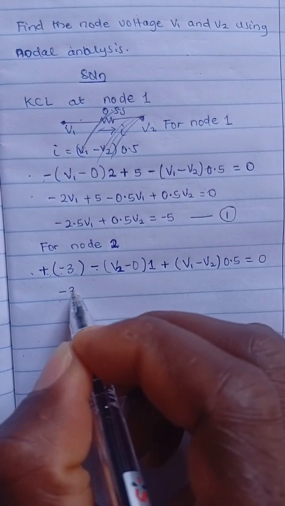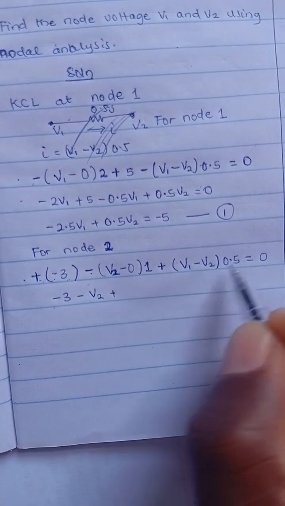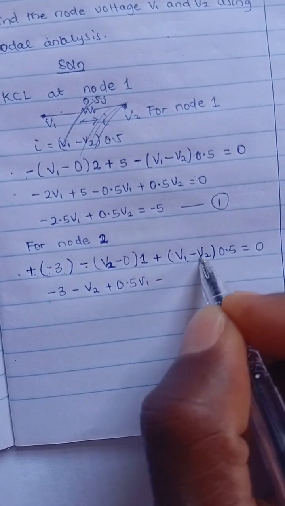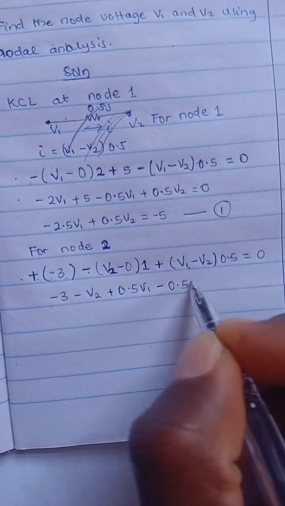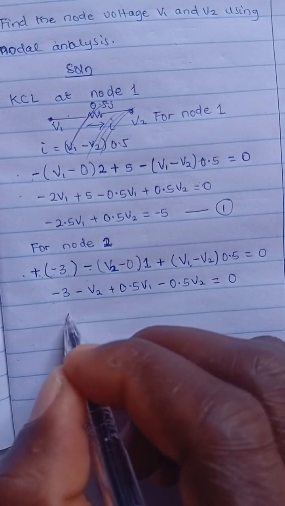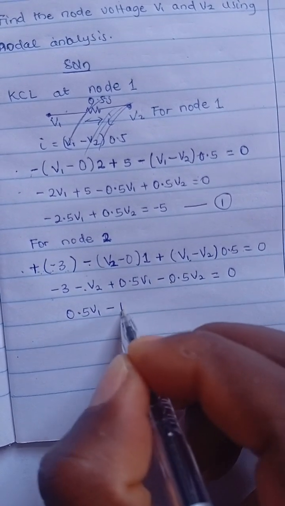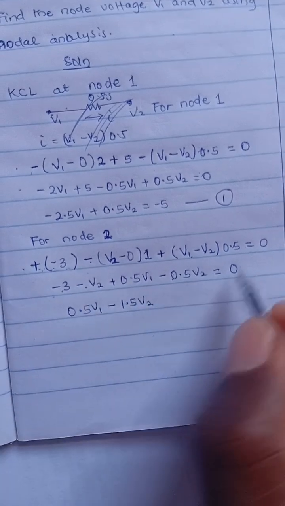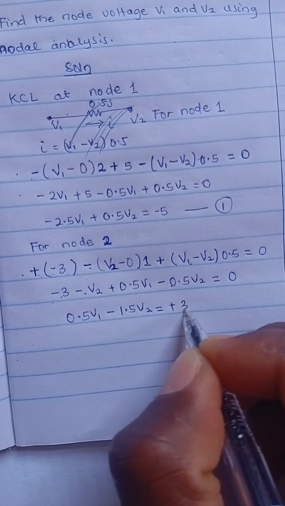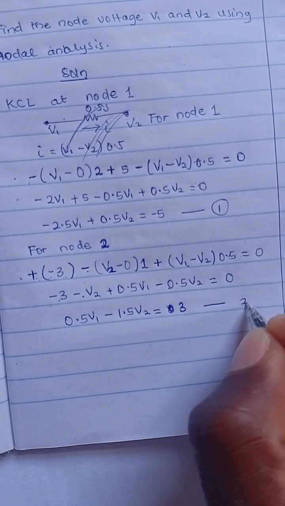Plus minus 3 gives minus 3. Then if you open up this bracket, you have minus V2, then plus 0.5 times V1, you get plus 0.5 V1, then 0.5 times minus V2, you get minus 0.5 V2. Everything equates to 0. So we rearrange this equation, bringing V1 first, you have 0.5 V1, then minus V2 minus 0.5 V2, you get minus 1.5 V2. Then take this to the other side, you end up with plus 3, because it's crossing the sign of equality. So this could be just 3, this is equation 2, right?